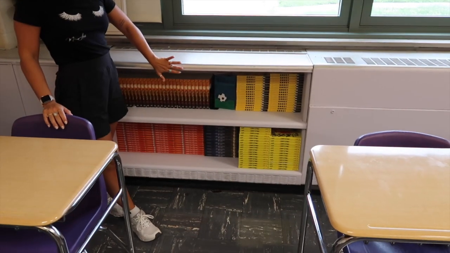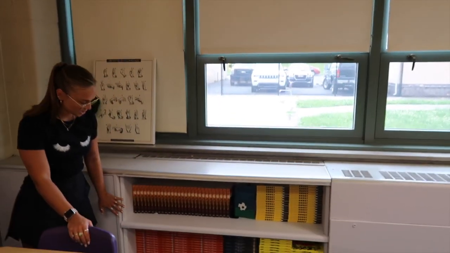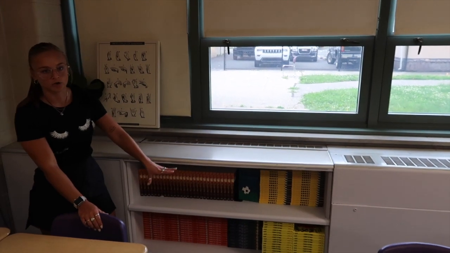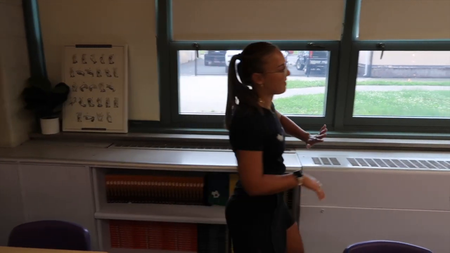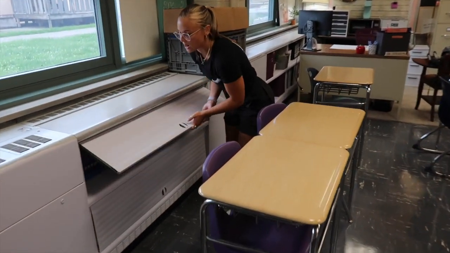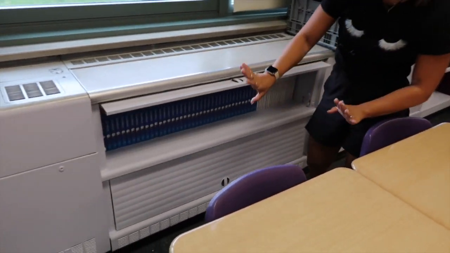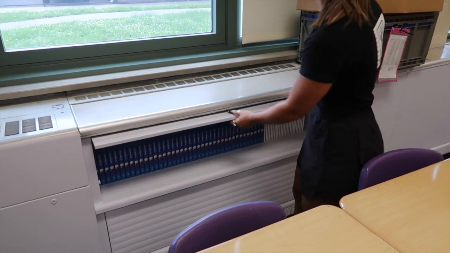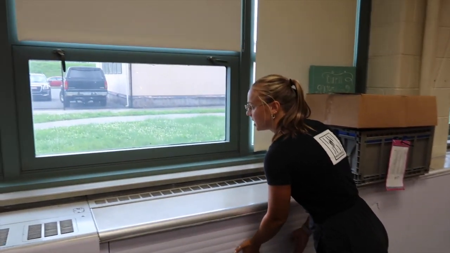I have a lot of shelf space in this room, so I tried to put the books that we use the most over here because they're easily accessible. And then the ones over here are kind of hidden, which is nice because we're not going to reach for them all the time. So this is just extra storage, but I plan on keeping these closed.